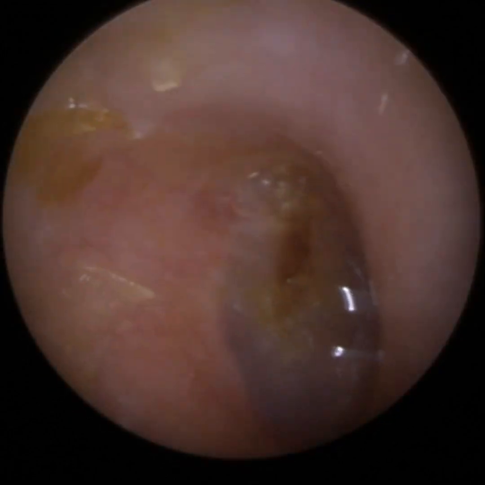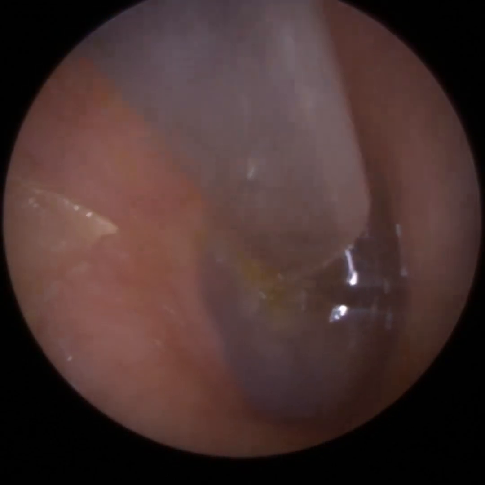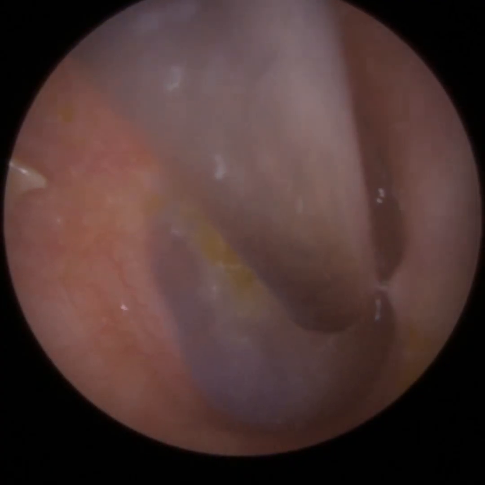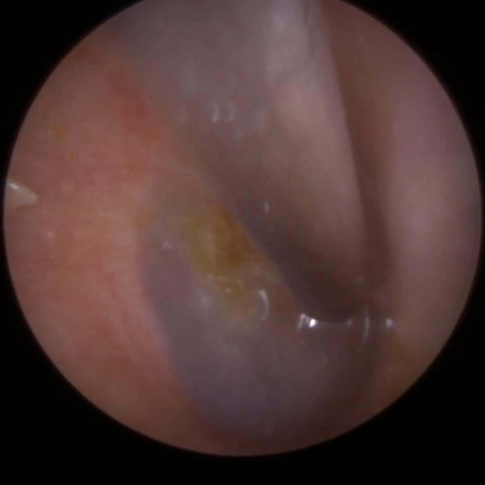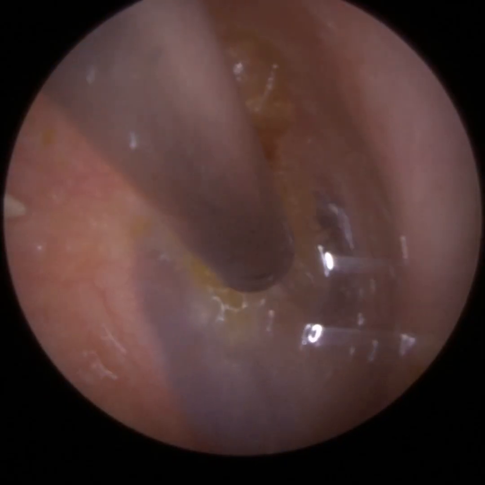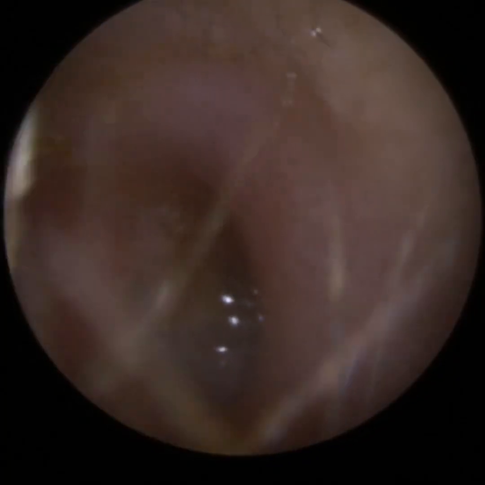So connected to our eardrum, we have what we call an ossicular chain. The ossicular chain is the three bones, and you may know them more as being the hammer, anvil, and stirrup at school. Medically, the hammer bone is called the malleus, the anvil is called the incus, and the stirrup is called the stapes.